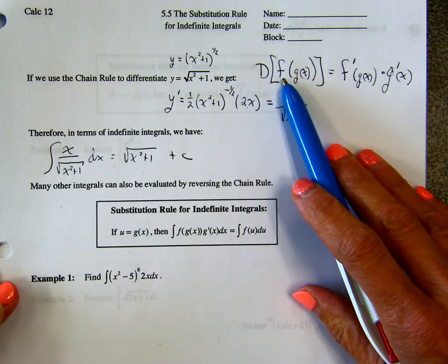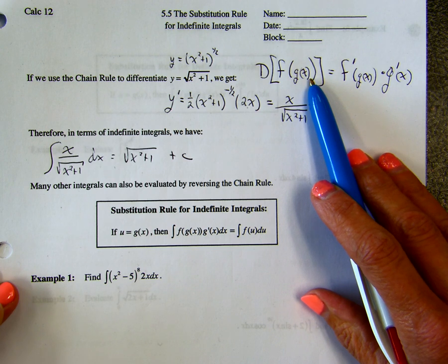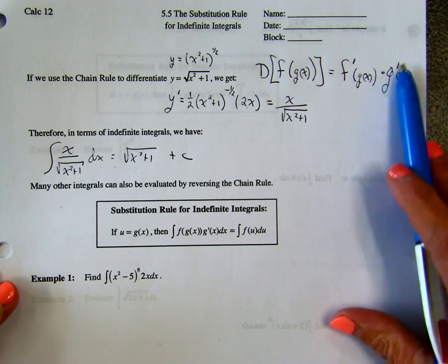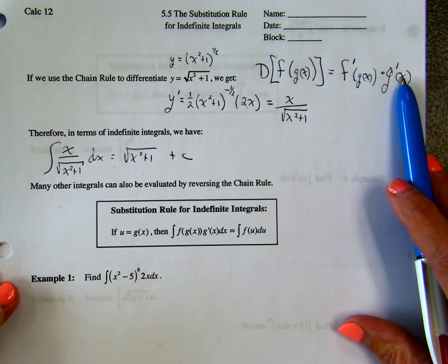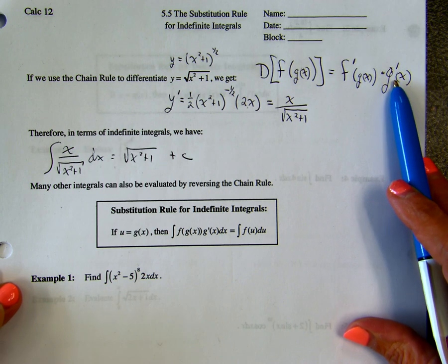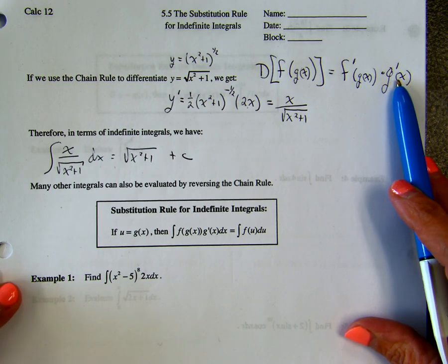That is, when you're taking the derivative of f composed of g of x, you take the derivative of f acting on g of x multiplied by the derivative of g of x. Okay, so the derivative of the outside acting on the inside times the derivative of the inside function.